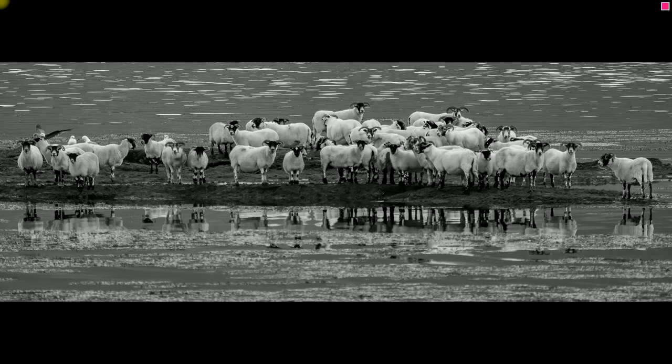Stranded. I like this image. I like the fact that you've used the letterbox crop. I like the tones you've created throughout the image. It's working really well for me. I like the fact that you've got this central horizon here with the reflections in the bottom half and the sheep in the top half.